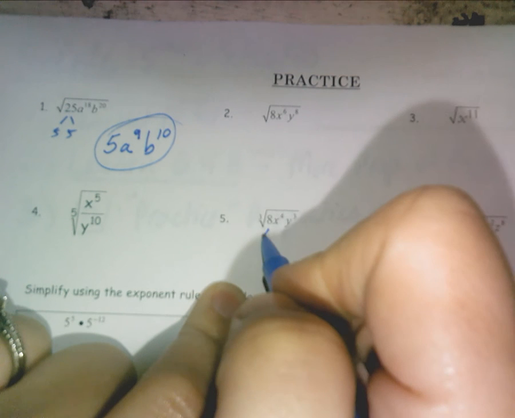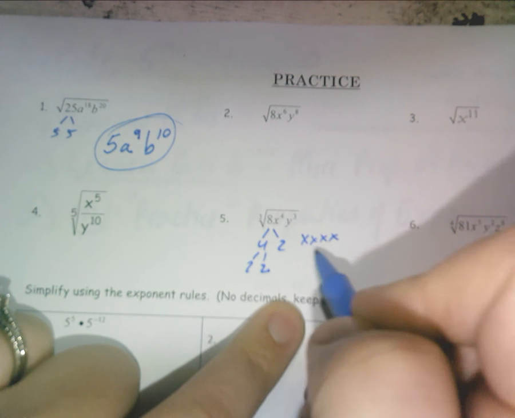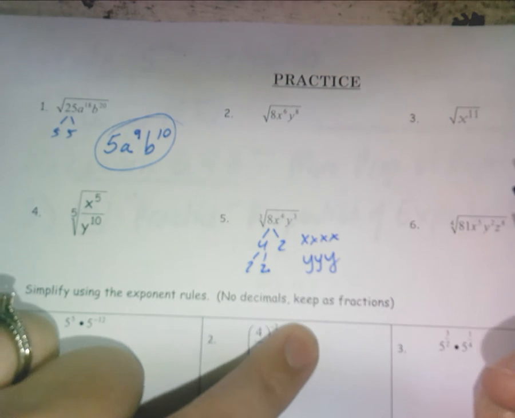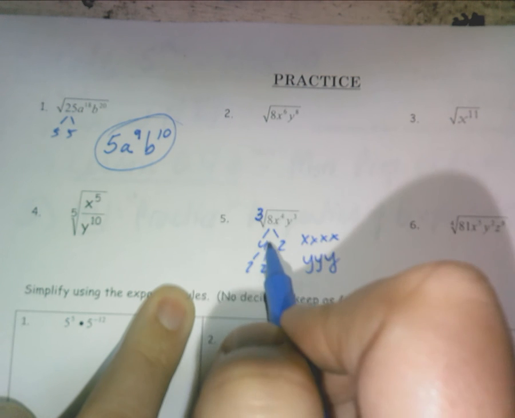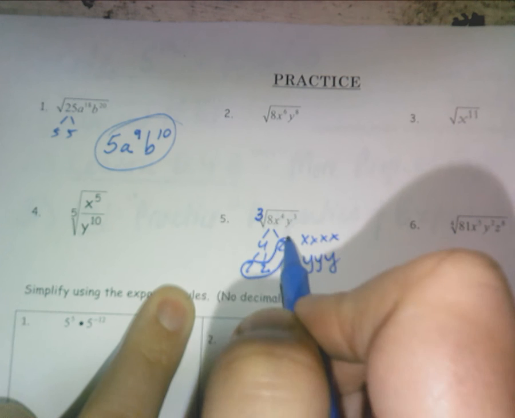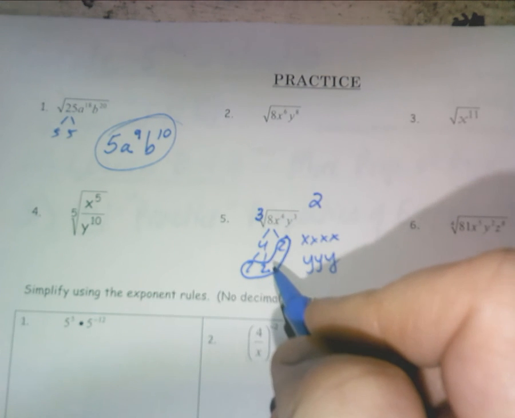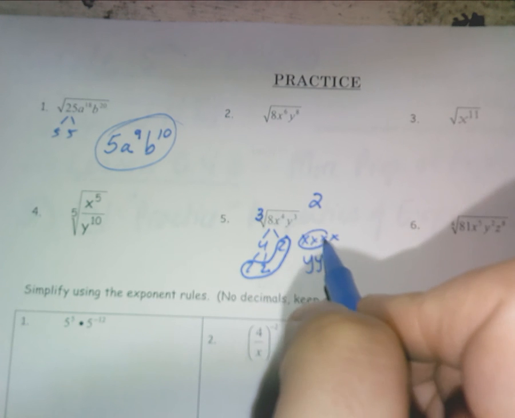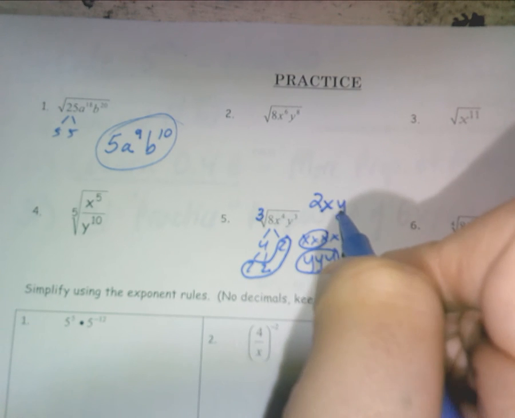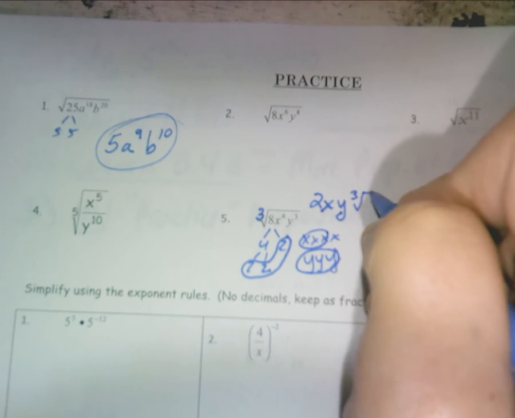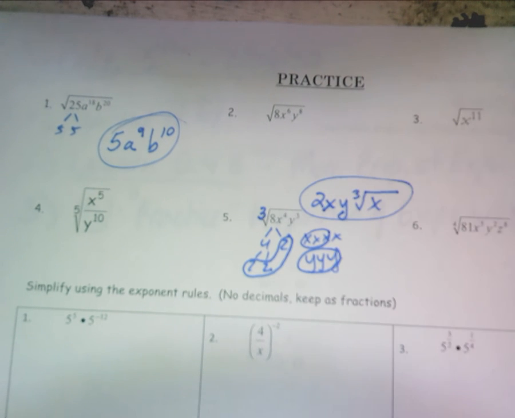So again, 8 would break down to 4 and 2, 2 and 2. And then I'm just writing it like kindergarten math here, just so you can see what I'm talking about. So for every 3 of something, don't look at the 4, look at the 2's that I broke it down to, you pull out 1. Not 3 of them, 1 of them. For every 3 X's, you pull out 1. For every 3 Y's, you pull out 1. How many things do you have left under the cube root? You only have an X. Done. And you do that for all of these.